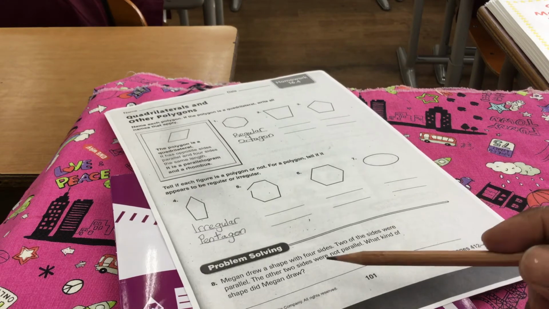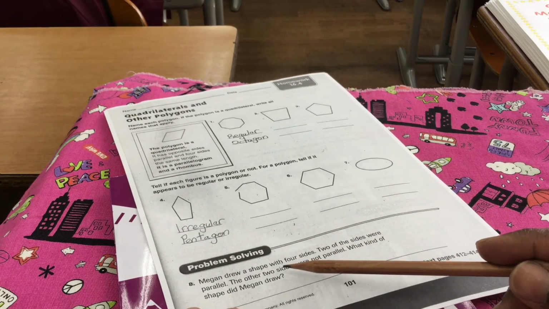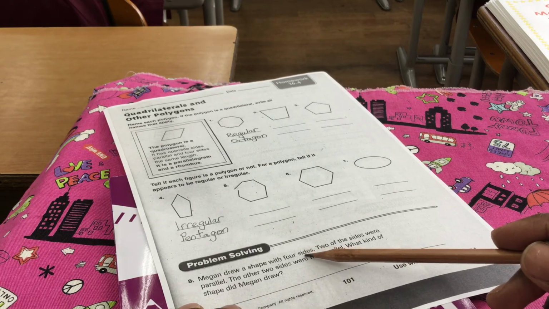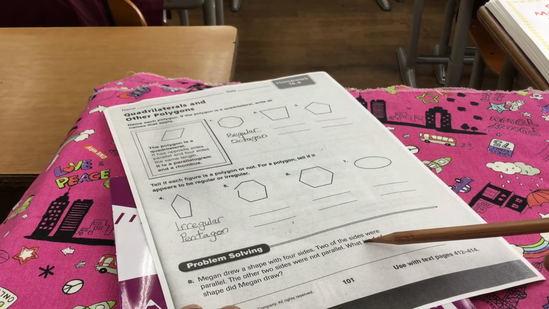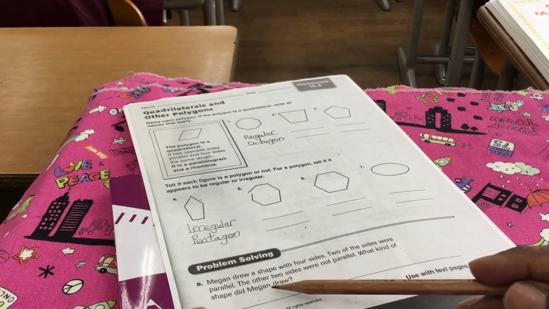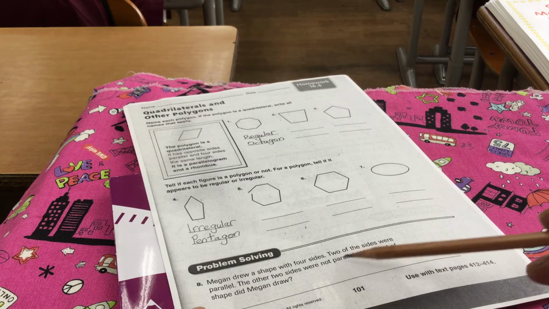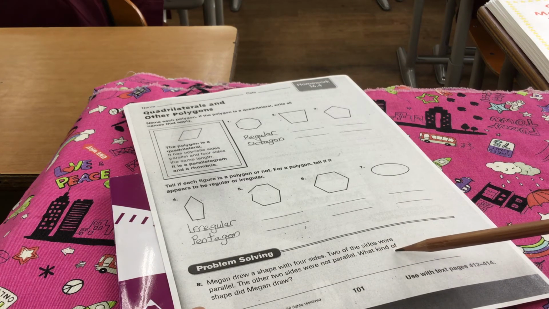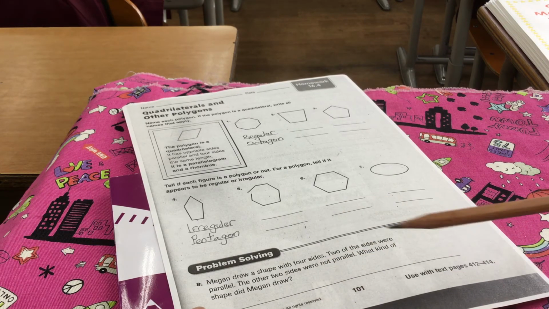Finally, for the word problem, number 8, it says, Megan drew a shape with 4 sides. 2 of the sides were parallel. The other 2 sides were not parallel. What kind of shape did Megan draw?